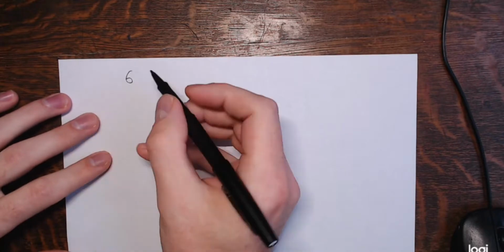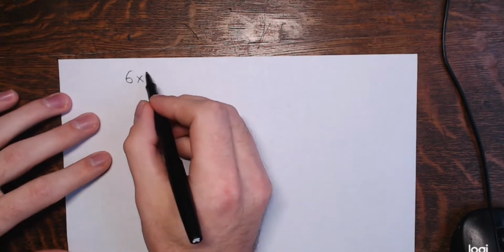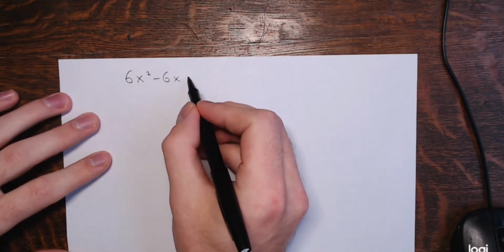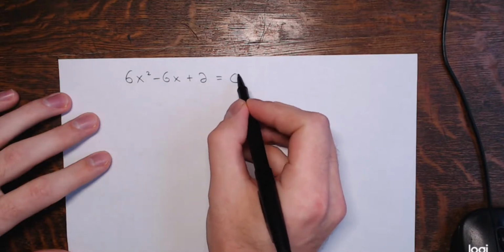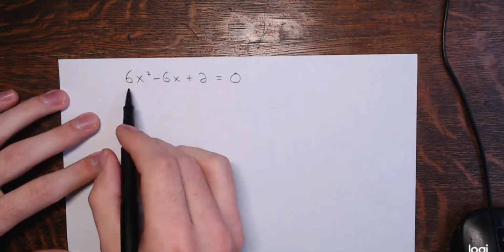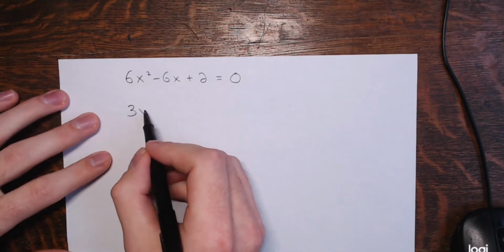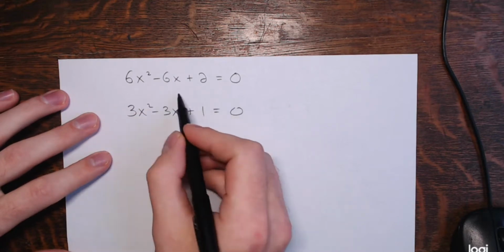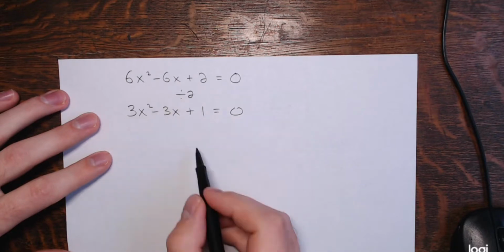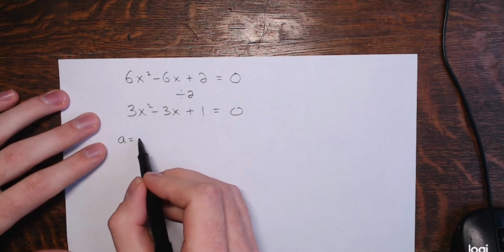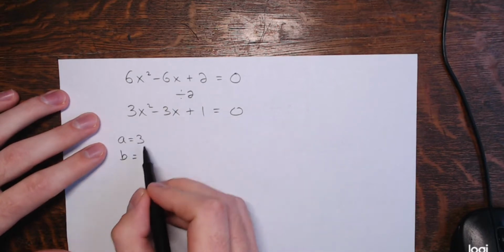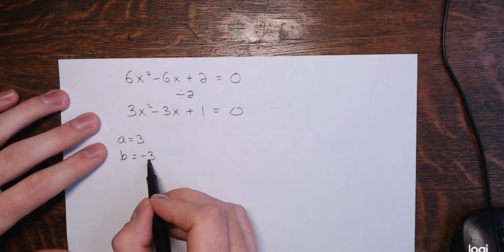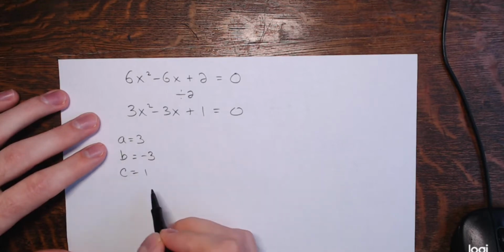All right, so the equation is already given to us in the standard form, 6x squared minus 6x plus 2 equals 0. If you want to work with some smaller numbers, just divide everything by 2. You got 3x squared minus 3x plus 1 equals 0. That's fine too, right? Divided by 2 on everything. A is 3, B is negative 3. Don't forget negatives are part of terms. And then C is positive 1.